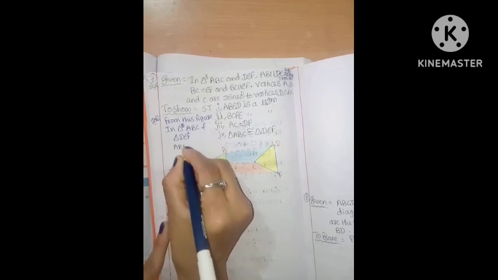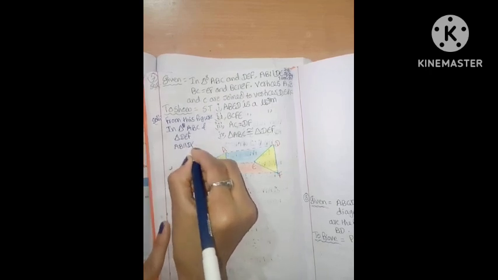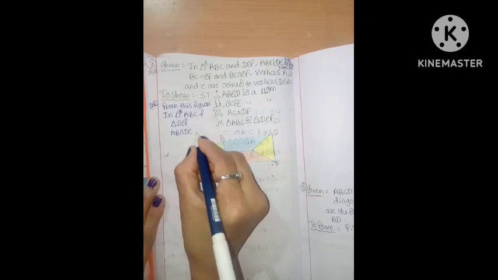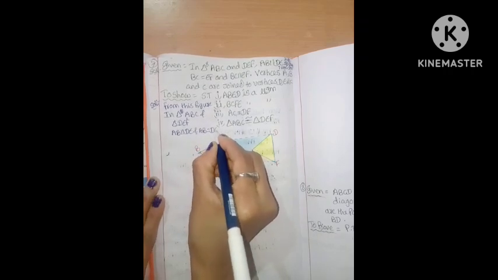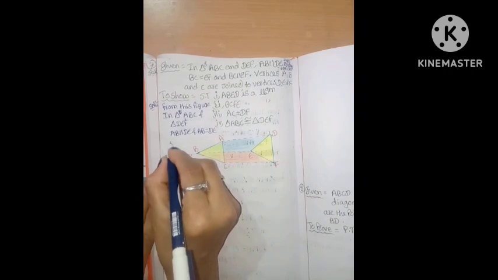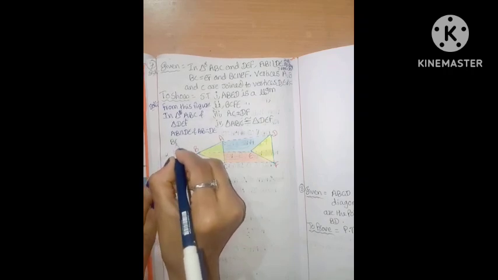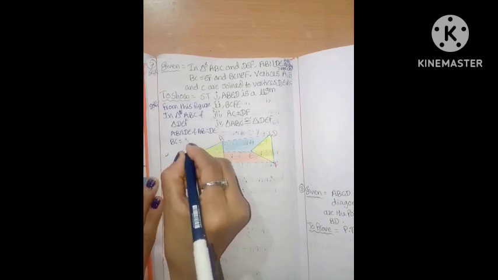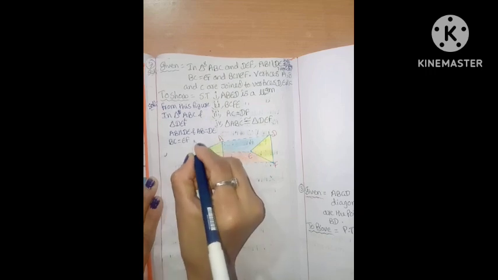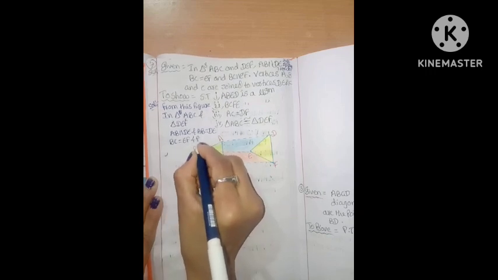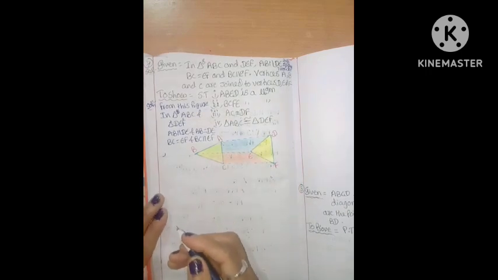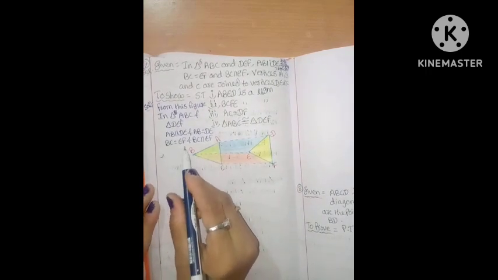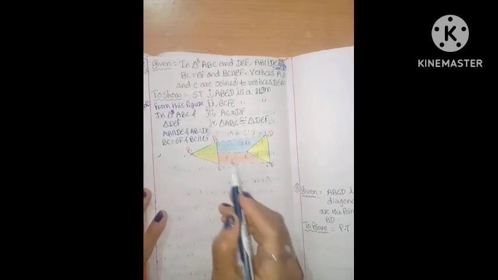AB is parallel to DE, and AB is equal to DE. And next, BC is equal to EF and BC is parallel to EF. These two pieces of information are given from this figure.